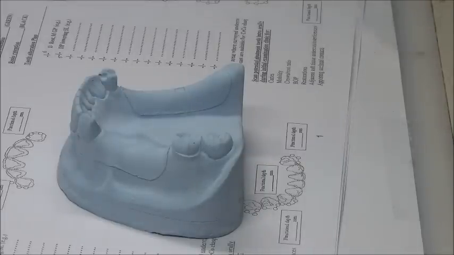Where is the reciprocal in our design? We eliminated it altogether. We did not put a reciprocal arm. Why? What happened to the rest? It's no longer an occlusal rest, it became a single rest. Okay, this is the idea.